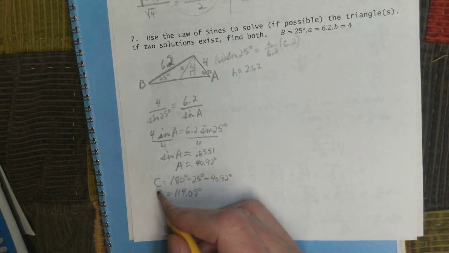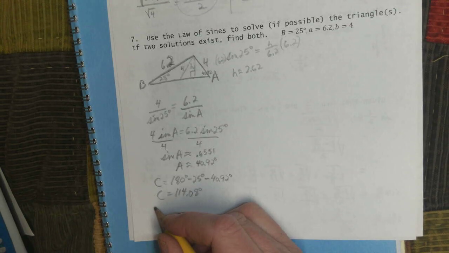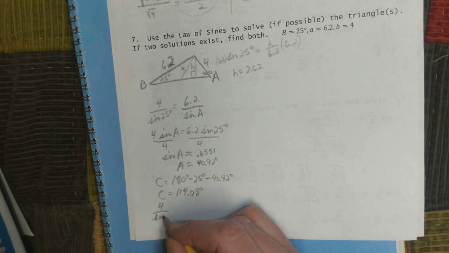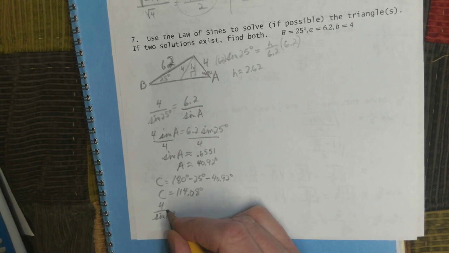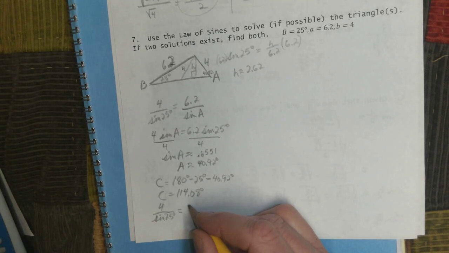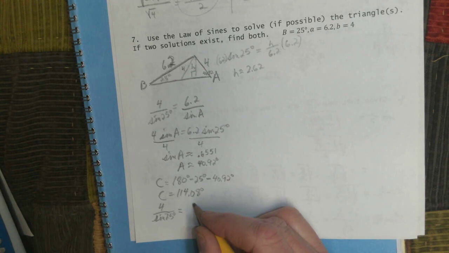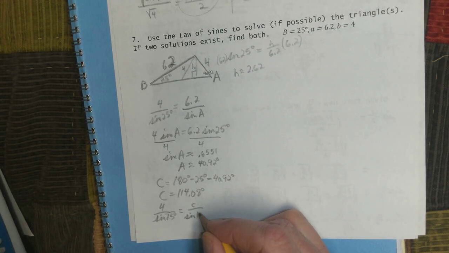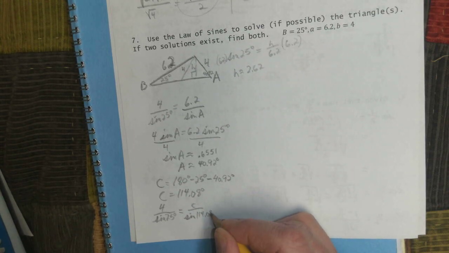And then I'm going to go 4 over sine of 25 degrees equals little c over sine of 114.08 degrees.